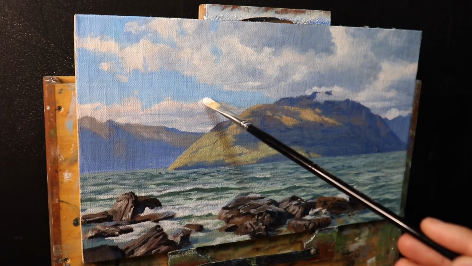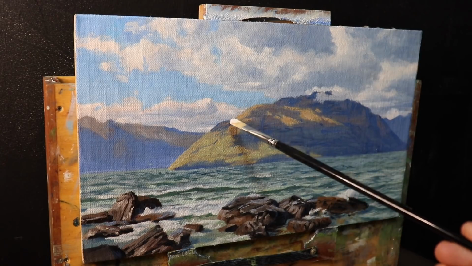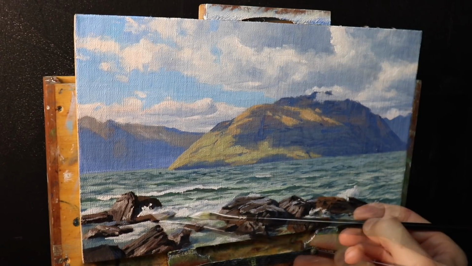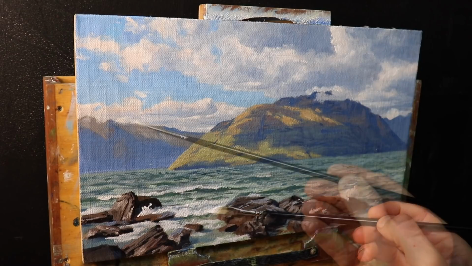I'm able to use that cloud highlight mixture to start painting some more highlights on the white water that's in the foreground. But I'm still keeping it a bit dark because I'm going to be saving my lightest values until the end of the painting.